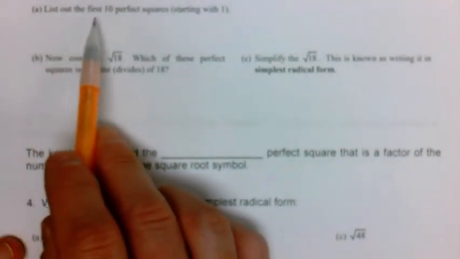Rather than writing that answer in decimal form, it is possible to write the answer as a simplified square root. And that's what we're going to do here in the next example. We're going to learn how we can simplify a square root. The first thing that we're going to do is list out the first 10 perfect squares starting with 1.